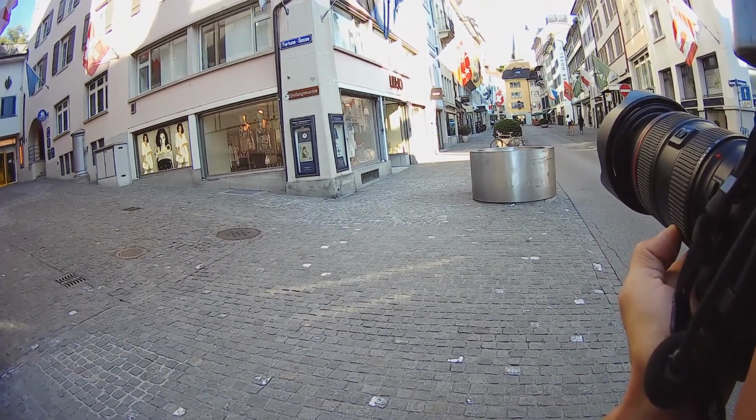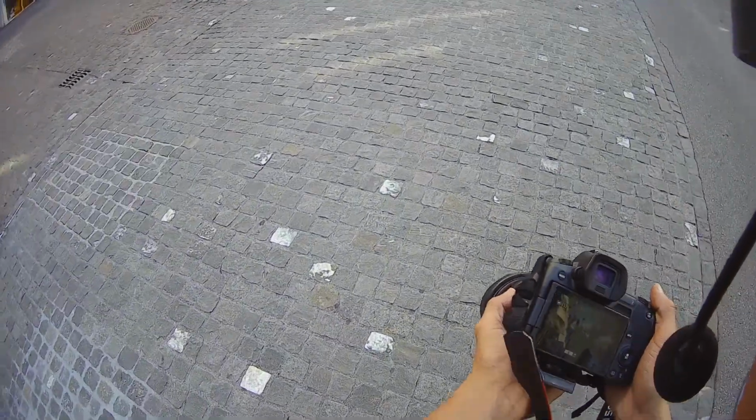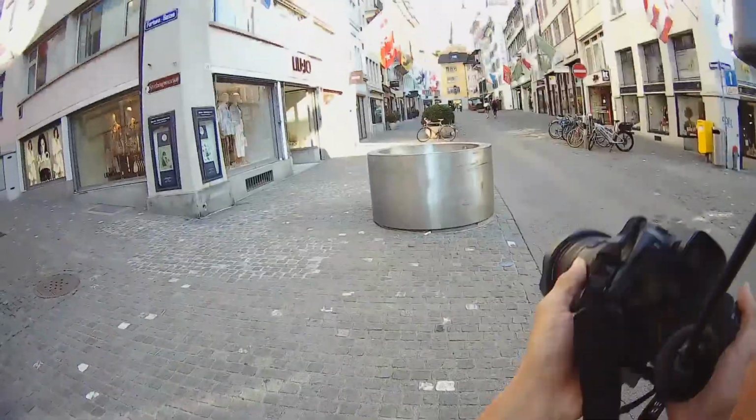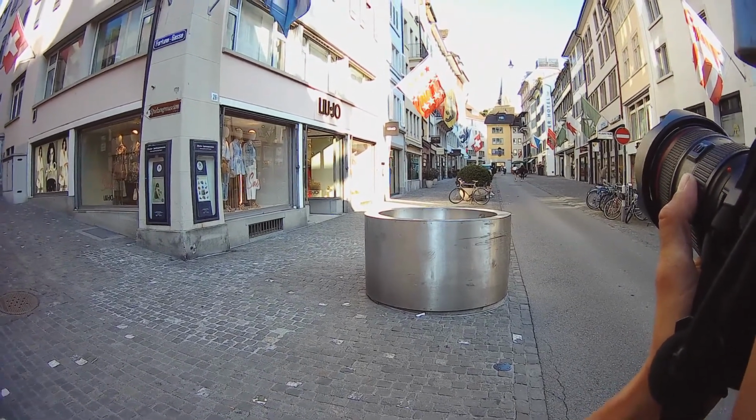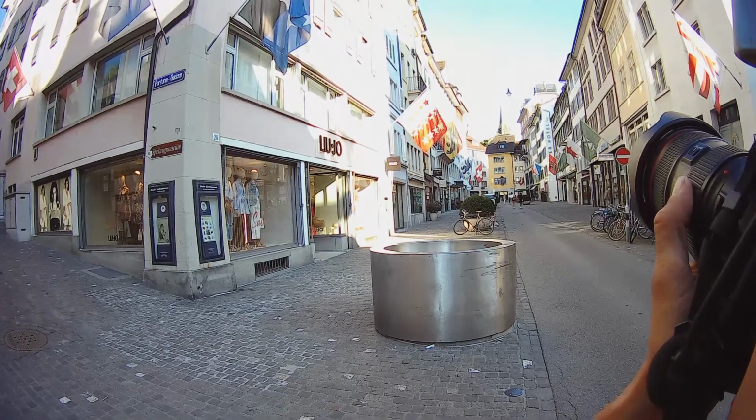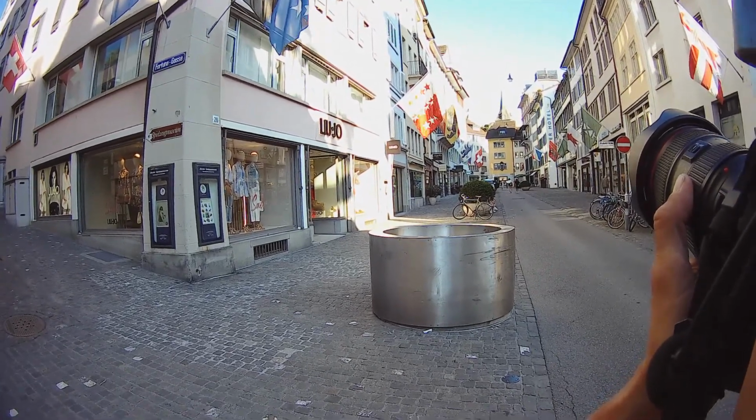And I'm going to frame that one just with another exposure over here. And the second exposure I'm going with a fast shutter speed. So framing that in and shoot. Nice.